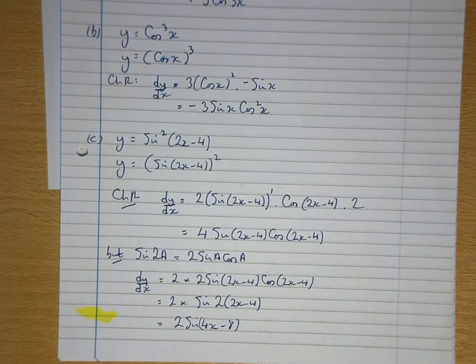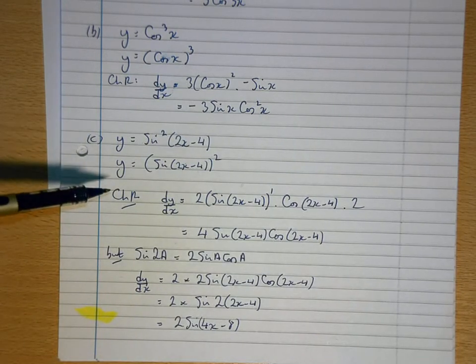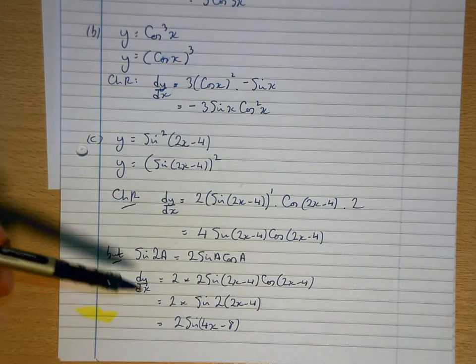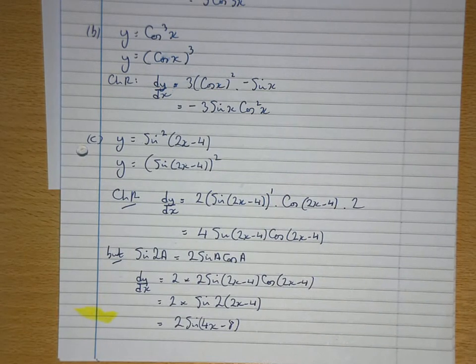So when you are working with expressions or functions that have trig functions in them, you have to also be watching to see if they can be simplified further using those trig identities.